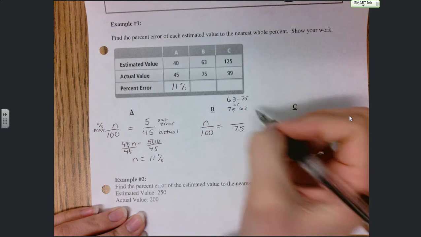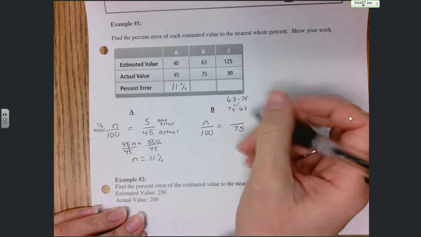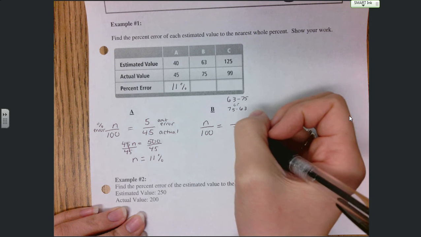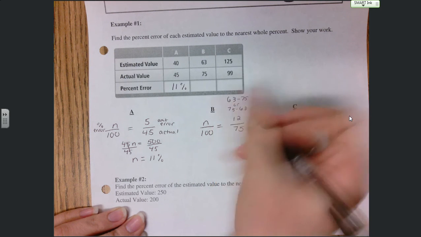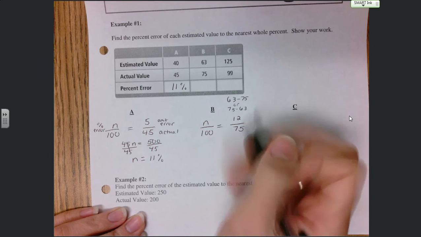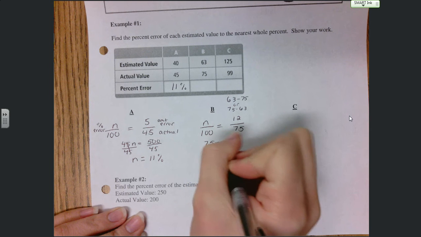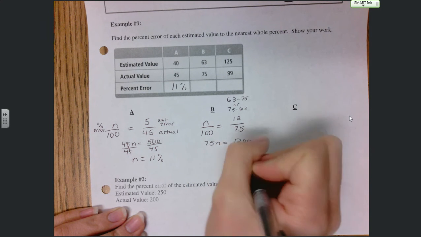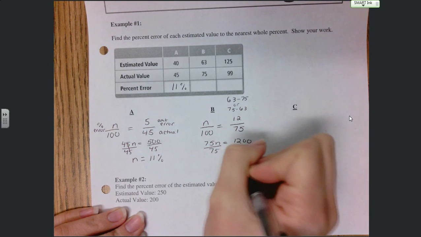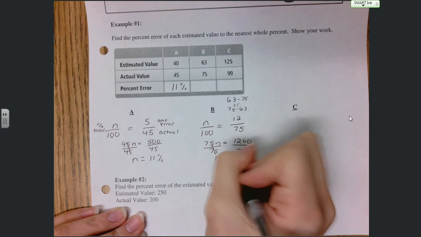Since we're talking about distance again, you would get a positive answer no matter what, because distance is positive. And so the amount of error here is going to be 12. Since there's no whole number to take me from 100 to 75, I'm going to again do my cross multiplication. So we'll have 75n equals 1200. Divide both sides by 75, and I will get 16%.